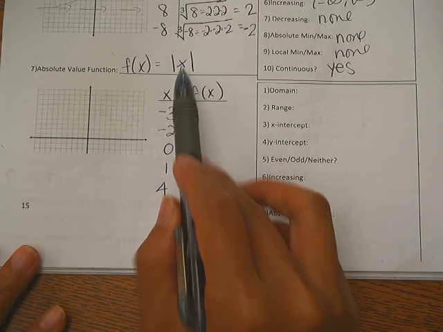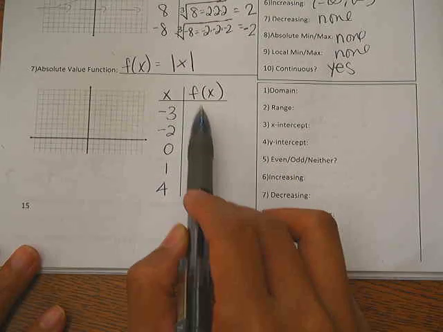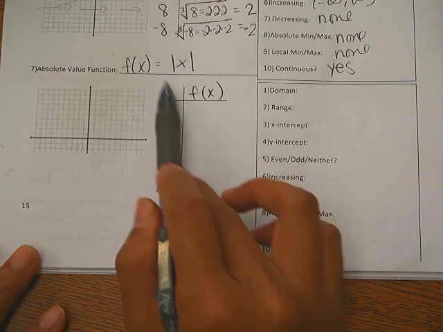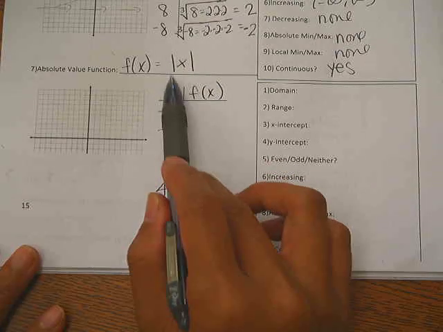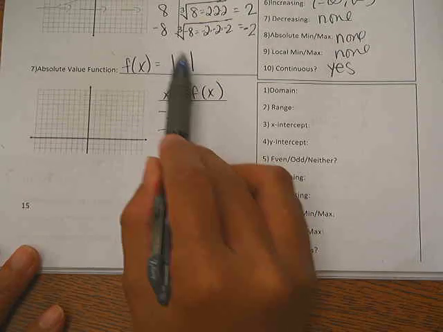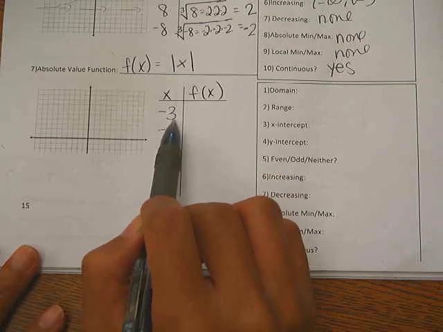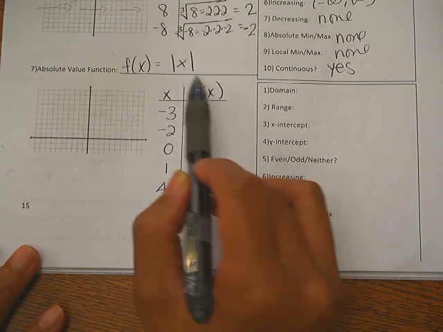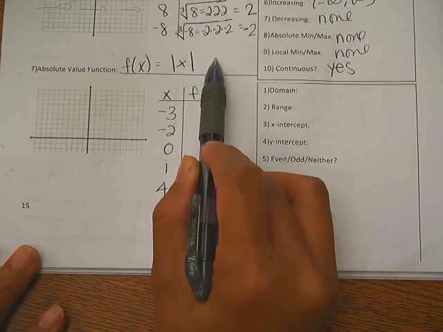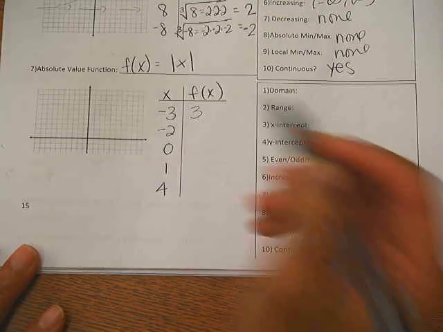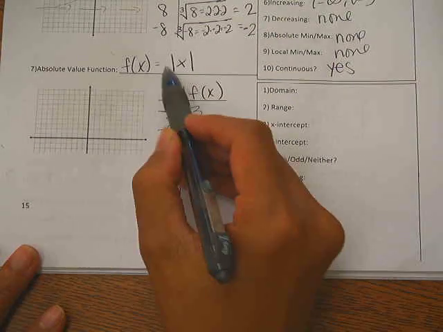So the absolute value of -3 gives me 3. Remember, the absolute value symbol makes everything positive. Think of this as a shower door, right? You get in the shower door, negative numbers, let's just pretend they're dirty. You get in the shower door, you rinse off, you get out. It's positive because it's clean. -2, get in the shower.